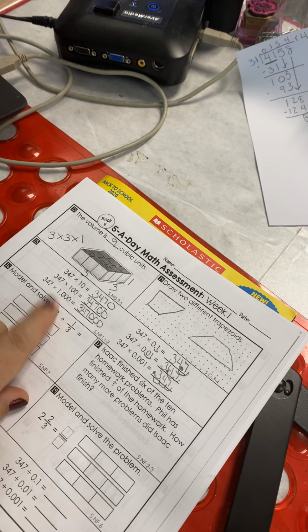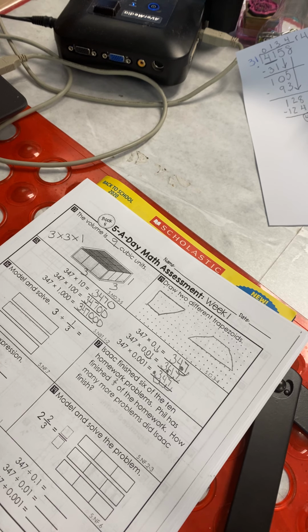So when you're multiplying by whole numbers, multiples of 10, you're adding a 0. You're moving over a place. But if you're multiplying by a decimal, you're losing places. See how that worked? Your numbers got smaller. You're getting smaller. All right.